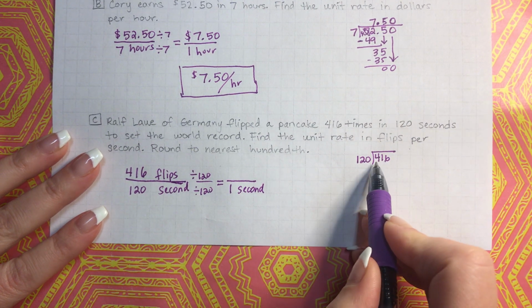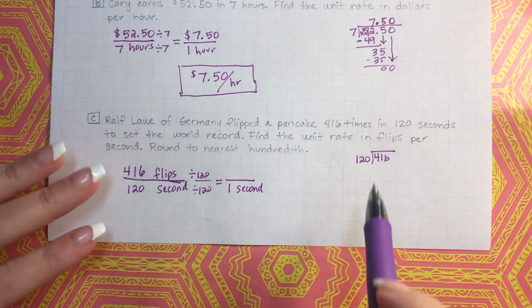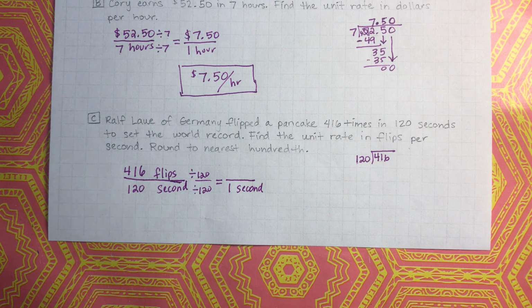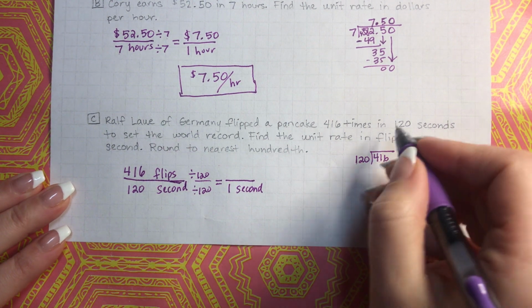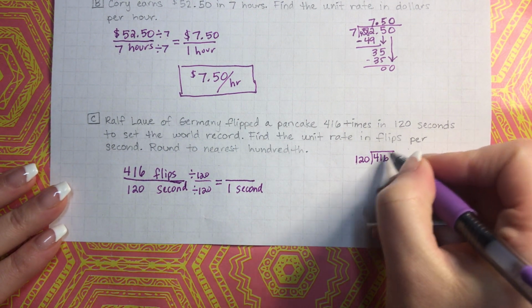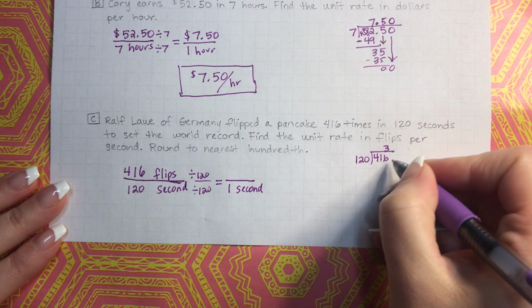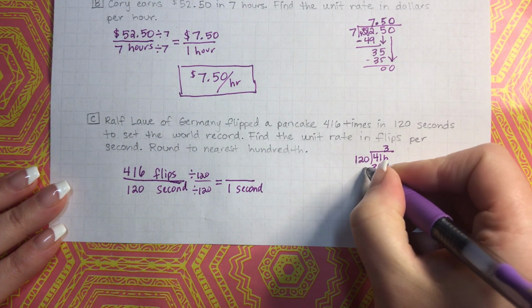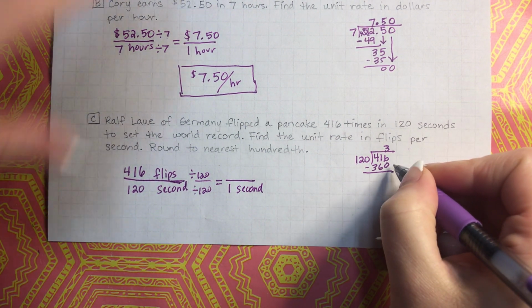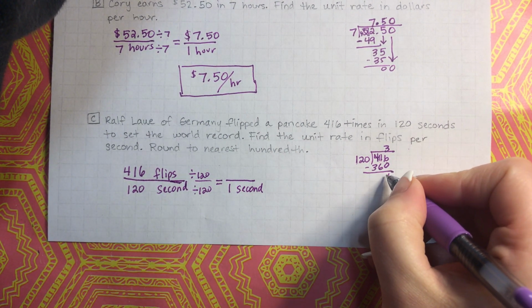Okay, does 120 go into 4? No. Does it go into 41? No. Does it go into 416? Yes. How many times? Okay, let's think about that. I know it doesn't go in 4 times, 4 would just be way too big. It'd be like 480 or something. So it's going to go in 3 times, and 3 times 0 is 0, 3 times 2 is 6, 3 times 1 is 3, and then we subtract, so that's 6, we have to borrow, and that's 5.